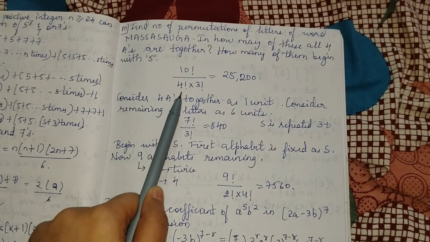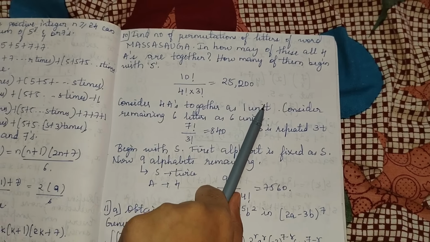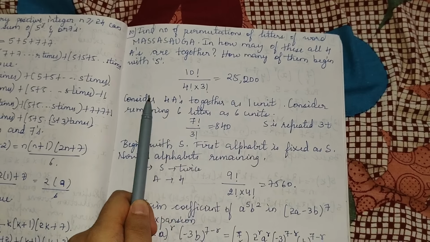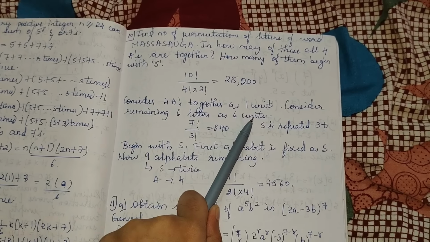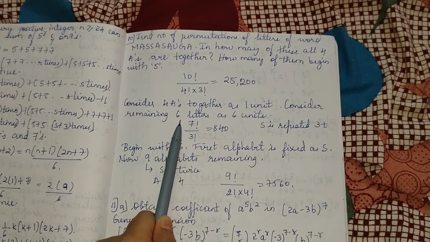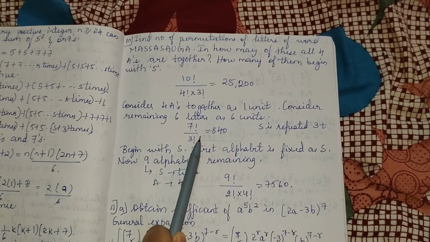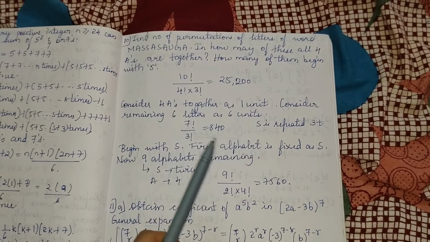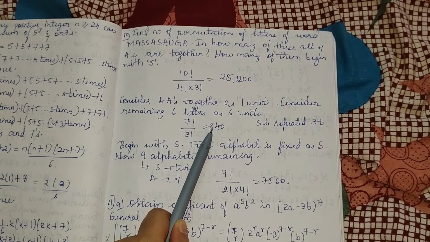Then consider 4 A's together as 1 unit. Whatever is getting repeated, right? So we'll consider that to be 1 unit. Then remaining 6 letters we will consider as 6 units. So 1 plus 6 is 7 units. Divided by 3. Why divided by 3 is letter S is getting repeated 3 times. So we will get answer to be 840.